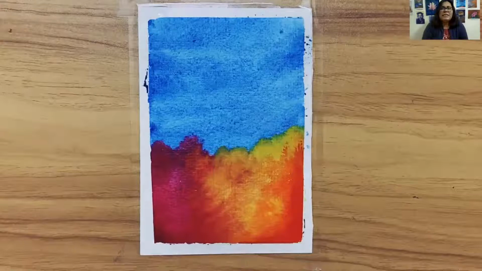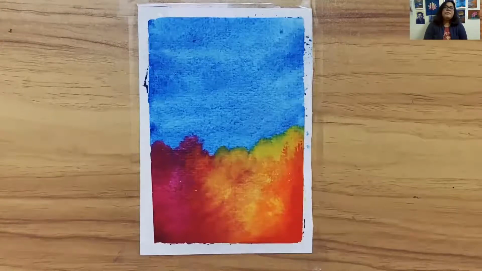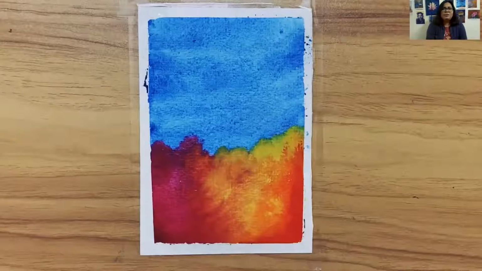So see how nicely we have created our sky portion. Now we are just left with the silhouette. Those of you who have completed till this, if you have a fan or if you have some place to dry out your paper, you can just keep it out to dry. Okay. And for the next step, you can get ready with a thin brush and your black color, or if you have a black sketch pen, use that.